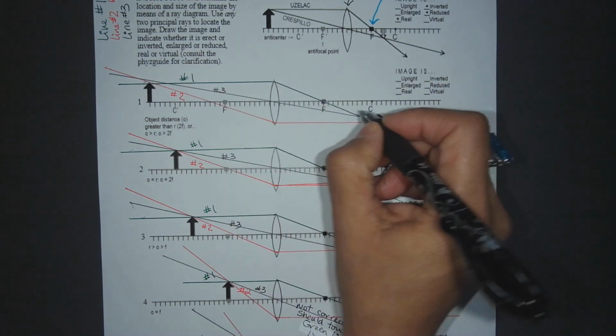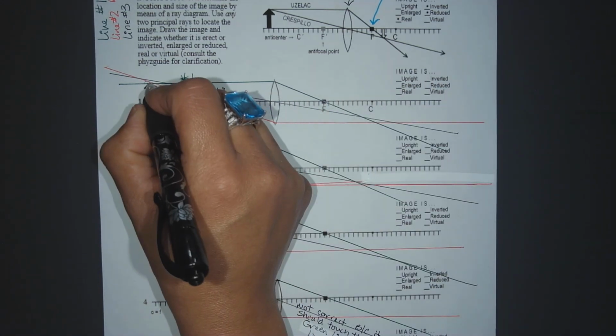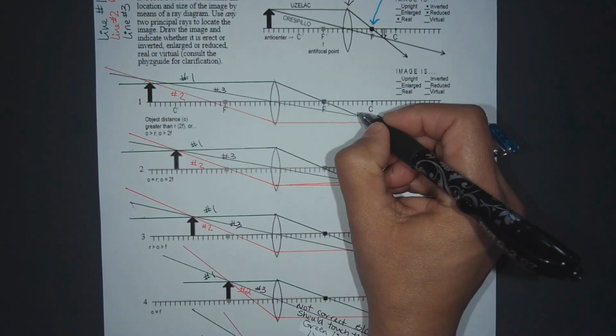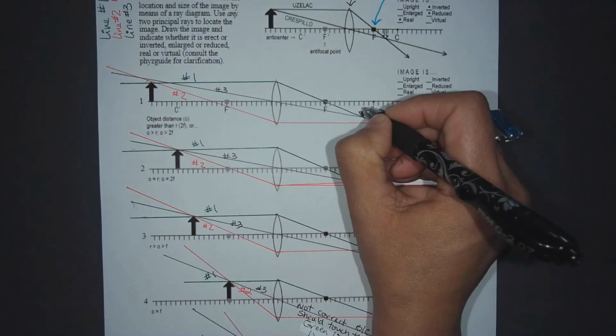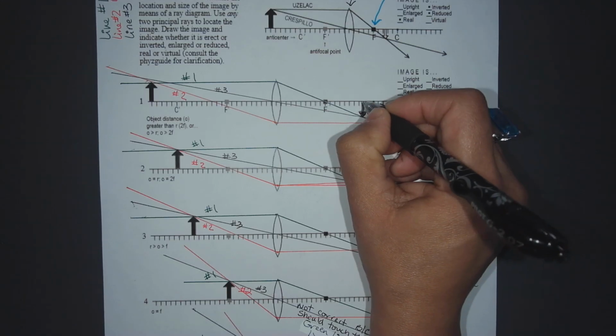So for an example, what I'm trying to say is, do you see how this touches right here? This is going to be flipped, and it's going to touch right here. And this is going to be my arrow right here.